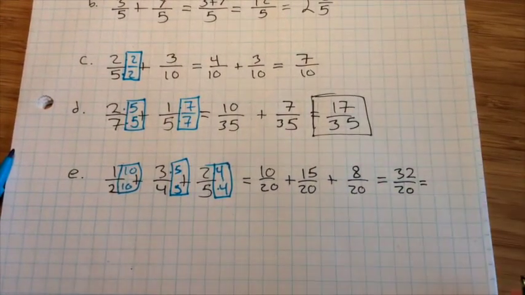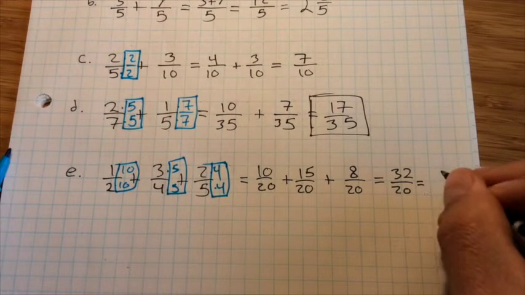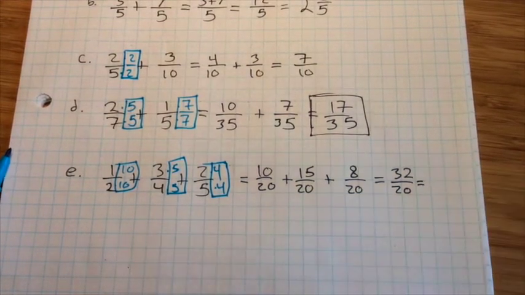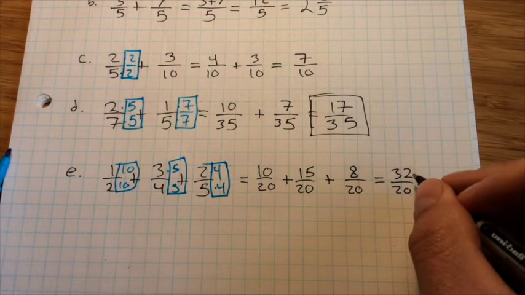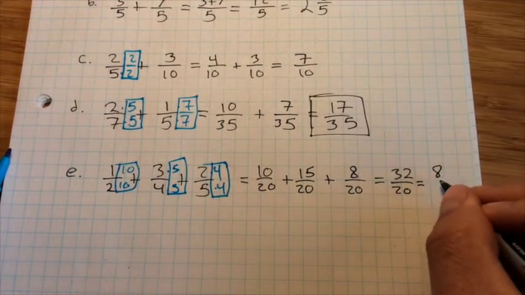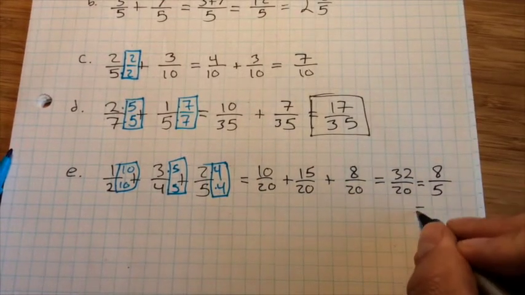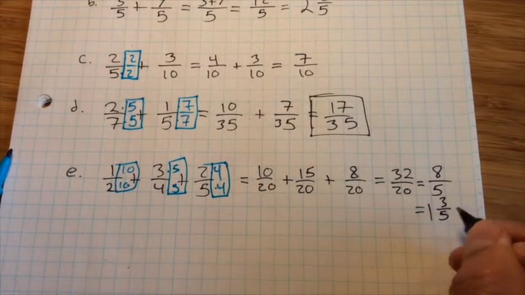And you can go ahead and simplify that. We can divide both of those by 2, which would be... Actually, we can divide both of those by 4. Sorry. So 4 goes into 32 8 times. And 4 goes into 20 5 times. So 8/5. This is also 1 3/5.